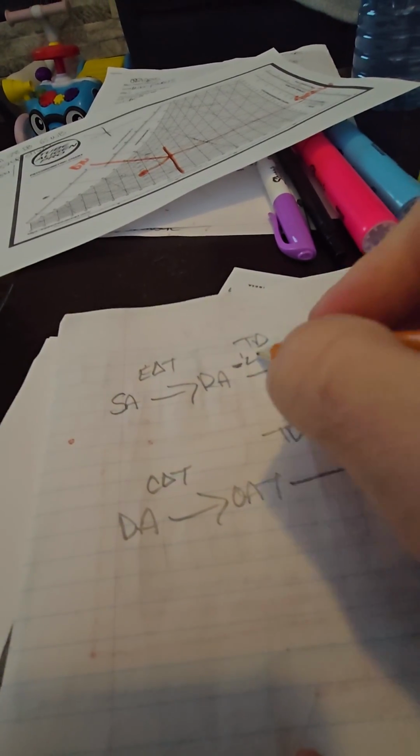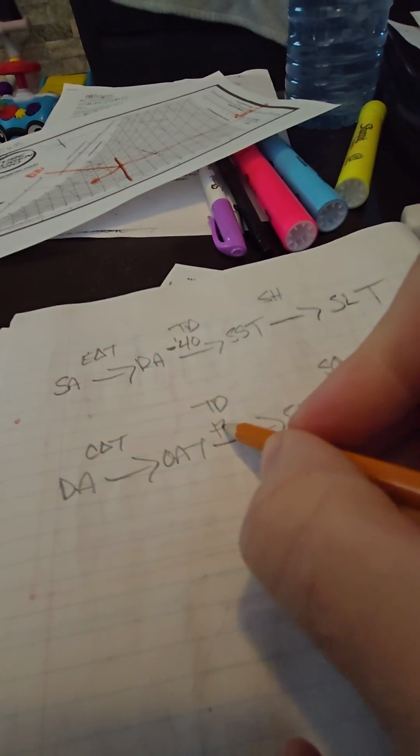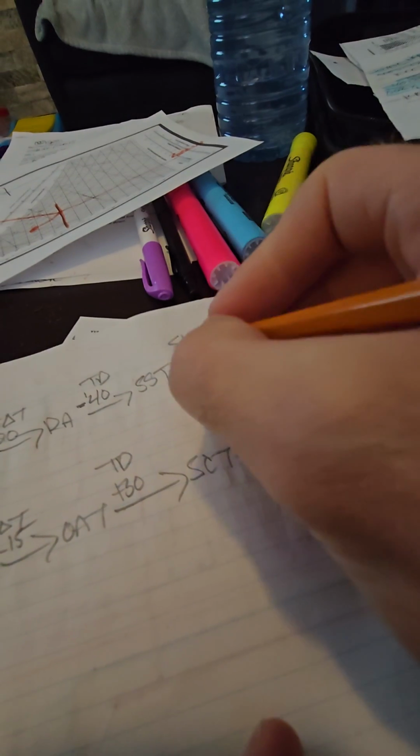I always start with the TDs. It is minus 40 under design conditions for your evaporator, and it is plus 30 for your condenser. Your delta T is half your TD, so it'll be plus 20 over here, and it'll be minus 15. Superheat under design conditions is plus 15, and subcool is minus 10.